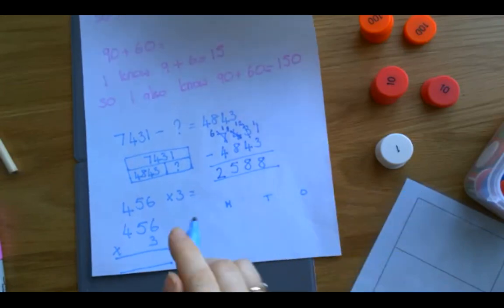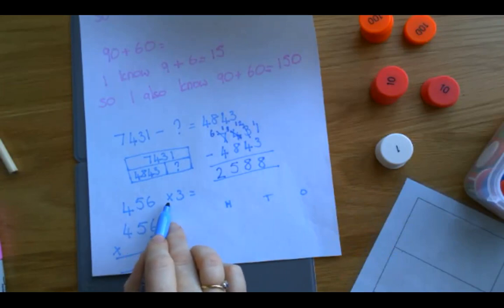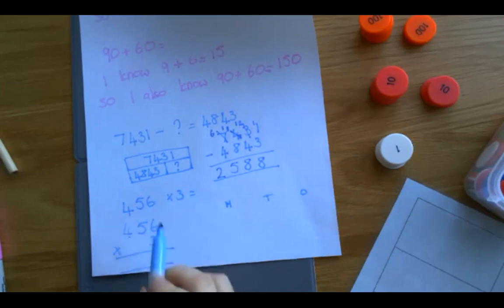My last one is 456 multiplied by 3. Now, I don't know about you, I'm pretty good at my 3 times table, but I'm not counting up quite up to here. So I'm going to be doing this as my written method. So I'm going to be doing 3 multiplied by 6 is going to be 18. So I'm going to put my 10 underneath here and my 8 here.